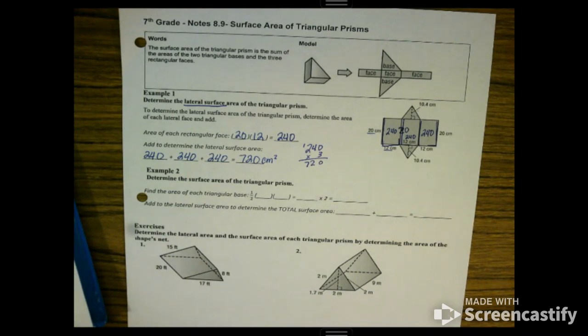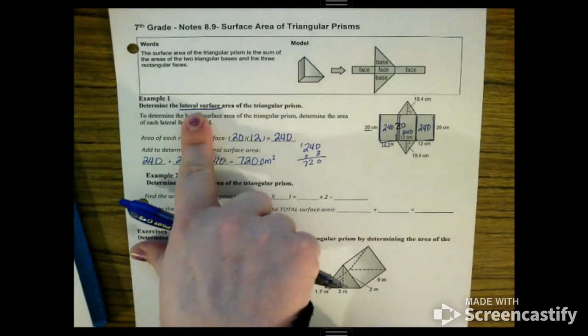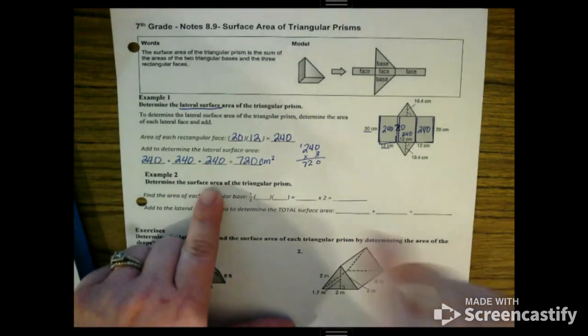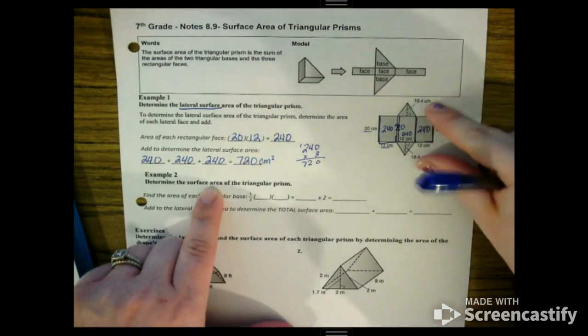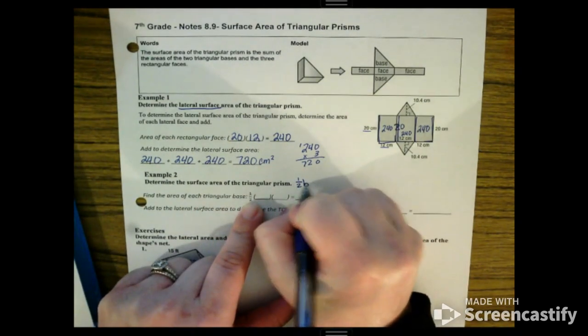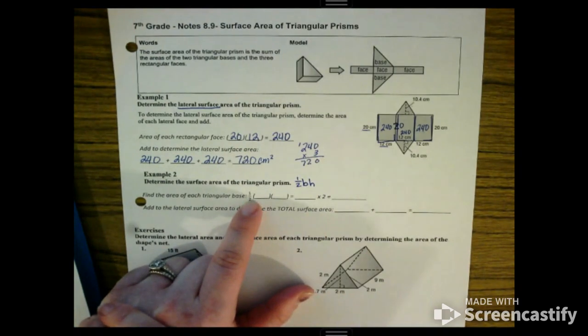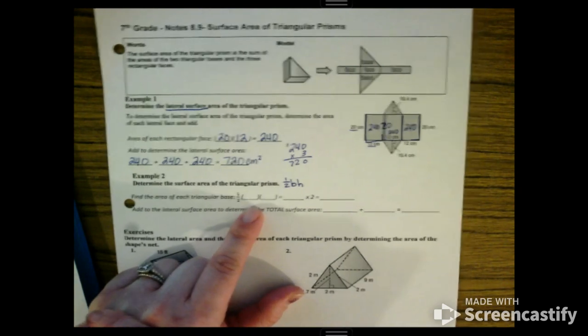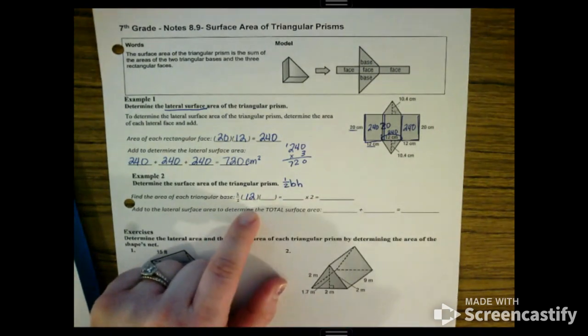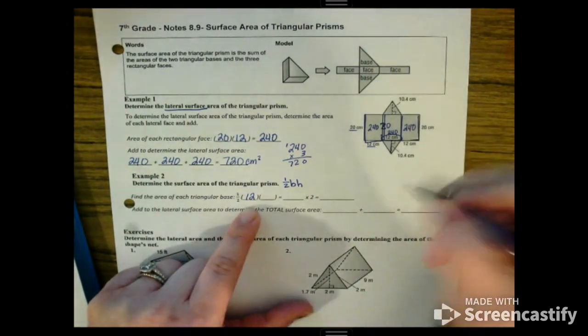Example 2 says determine the surface area. Guys, the last one said lateral. Does this one say total? No. If it doesn't say total or lateral, you're going to assume it's total. So what I have to do, I have found the lateral, now I just have to look at my bases. Isn't my formula for a triangle 1/2 base times height? What is the base measurement of my triangle? 12. What is my height? 10.4.